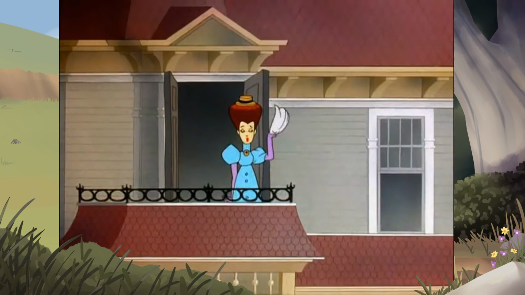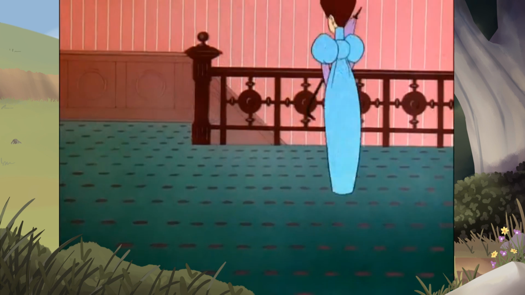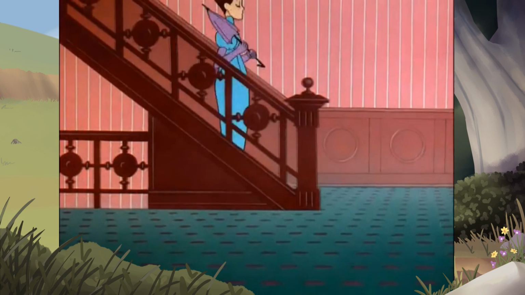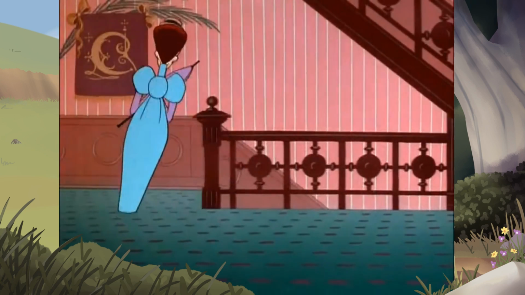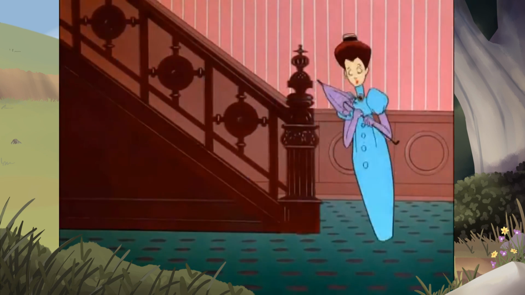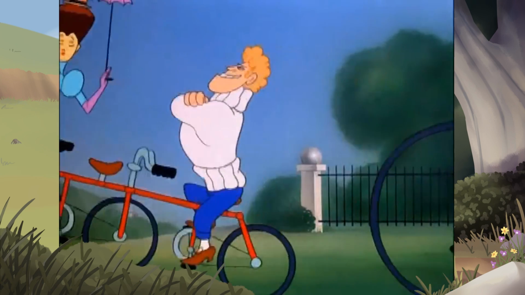Yoo-hoo! Look at her. Beauty, grace, born with wheels for feet, probably.